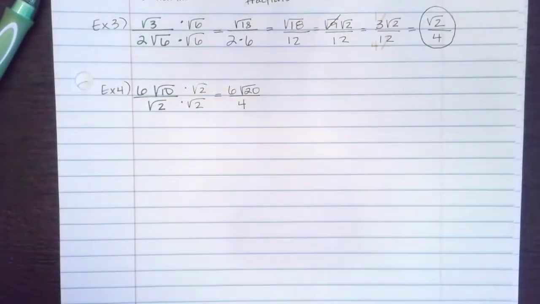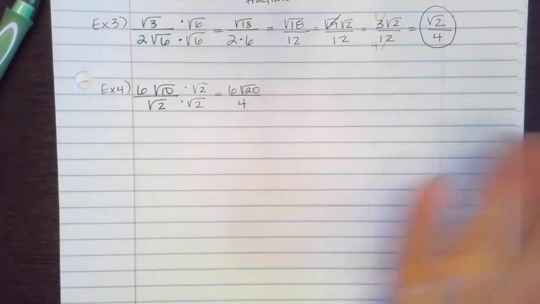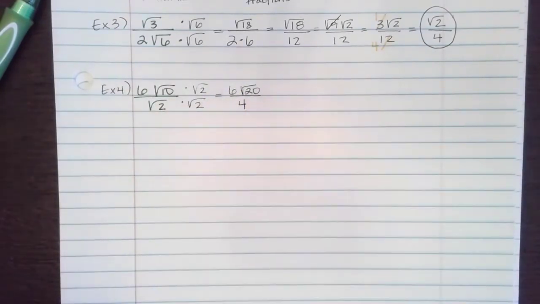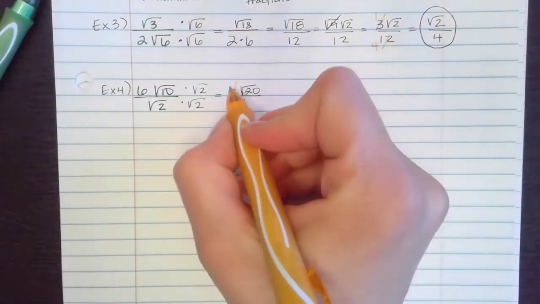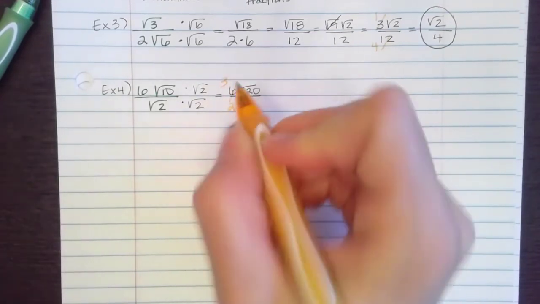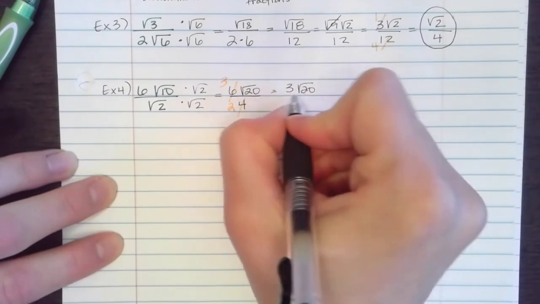Can I simplify that fraction? Yes. Can I simplify the radical? Yes. So you can do whatever you want to do right now. You can simplify the fraction or you can simplify the radical. It does not matter. I'm going to simplify the fraction. So which one? 2 goes into 6 3 times. 2 goes into 4 twice. 3 roots of 20 over 2.